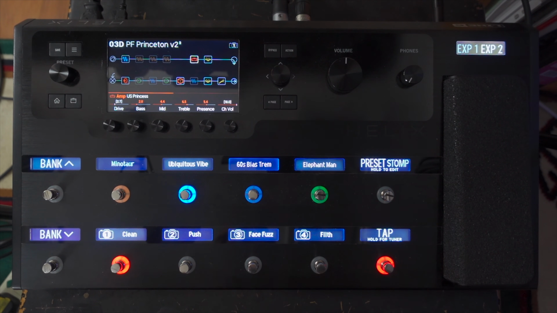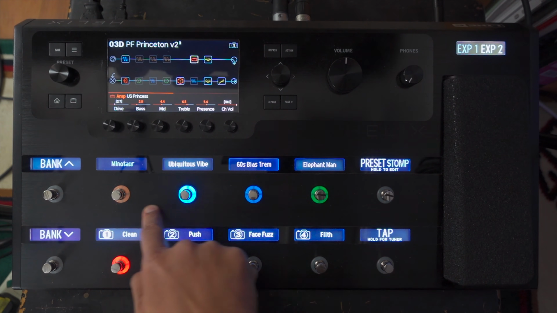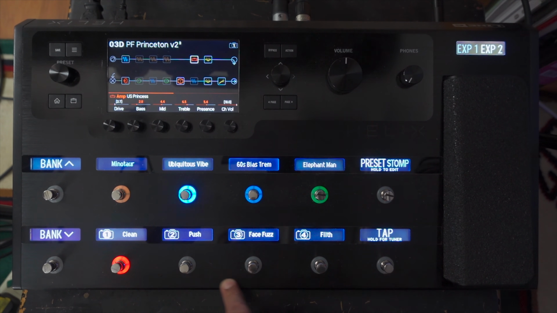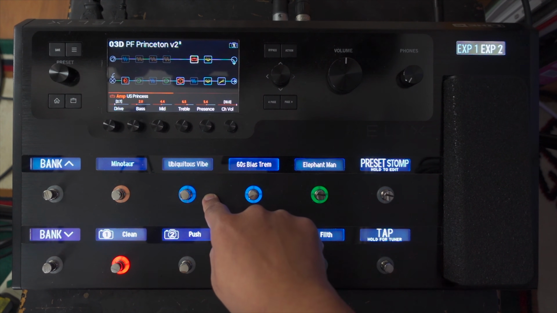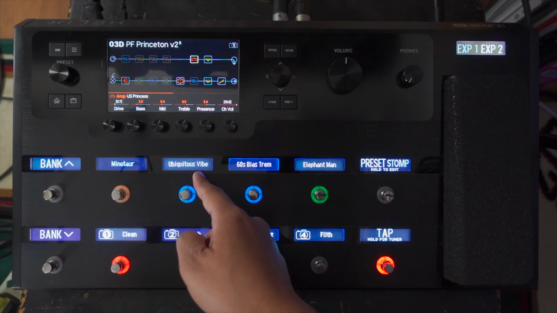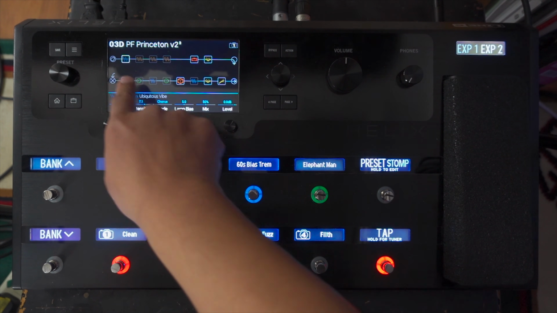So some people have been asking, and I've also been wondering, is there a way to make these effects independent of these snapshots? So these will stay on or off regardless of which snapshot I'm in. So this is how you do it. Let's stick with the vibe for the moment. I'm going to go to my vibe effect. I can either tap it or I can scroll to it, and there it is.